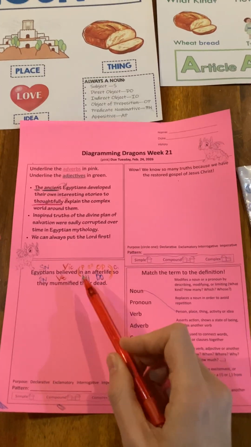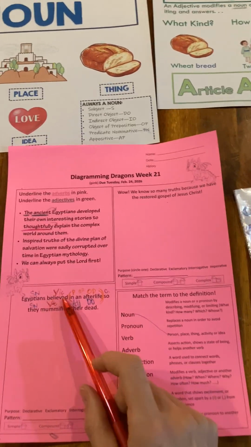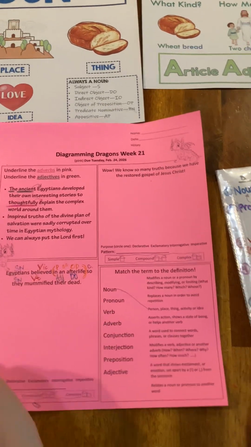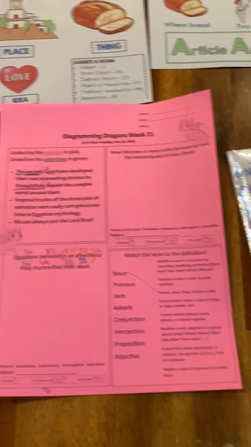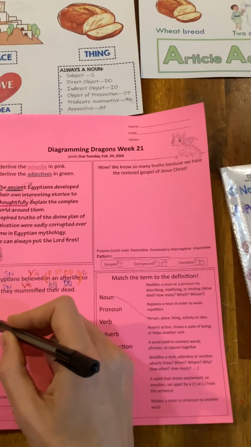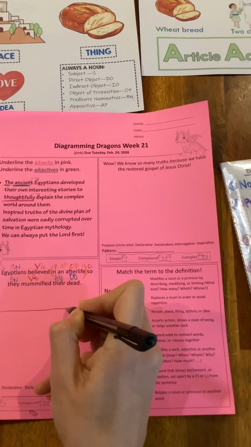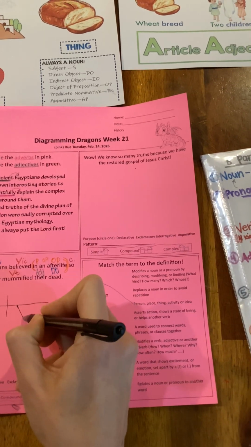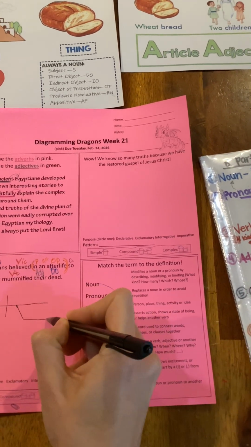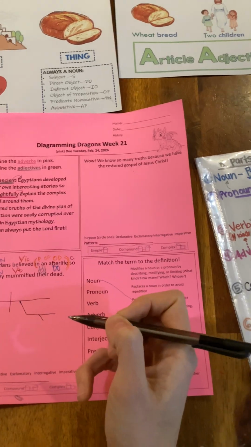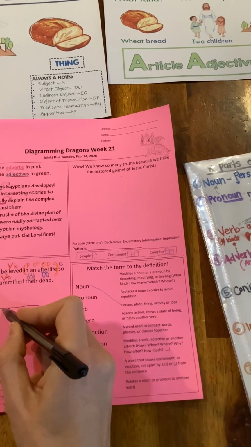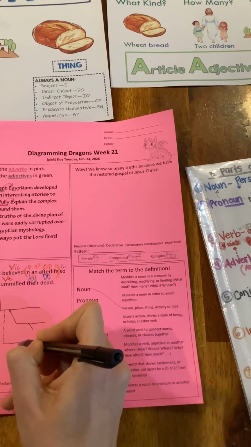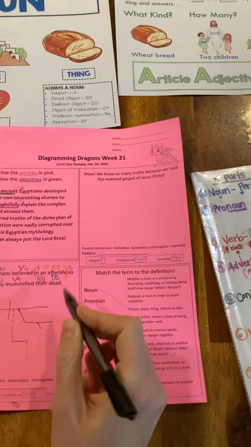Egyptians believed, the action just reflects back on itself. They believed in an afterlife, so they mummified their dead. Now let's diagram it. I want to make sure I give myself enough room, so let's start up here. Egyptians believed. Let's put our T chart there. And then we have a prepositional phrase, in afterlife. Then we have a conjunction where we connect the verb to the second clause, and we're putting it on a straight line because we have a FANBOYS.